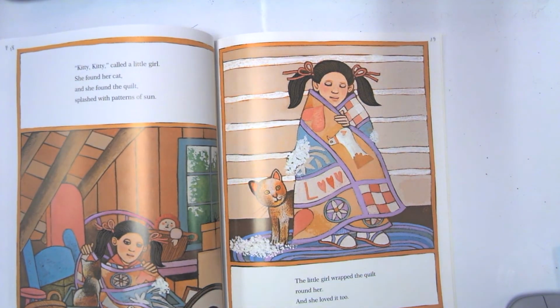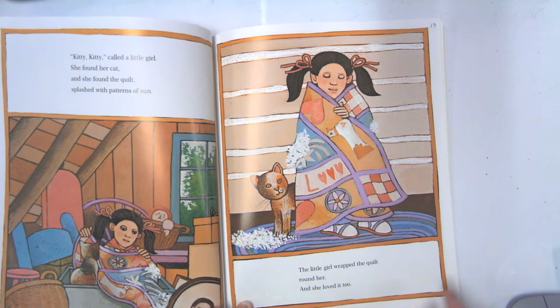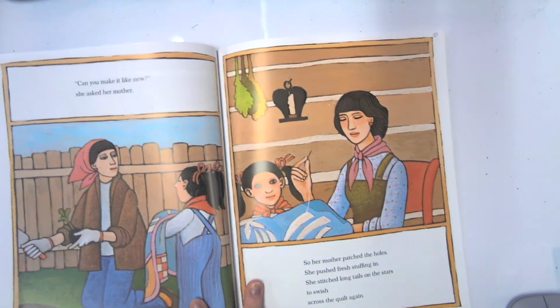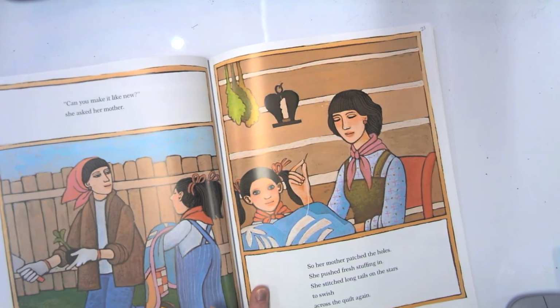"Kitty, kitty," called the little girl. She found her cat, and she found the quilt, splashed with patterns of sun. The little girl wrapped the quilt around her, and she loved it too. "Can you make it like new?" she asked her mother.